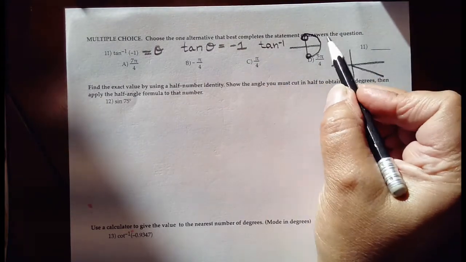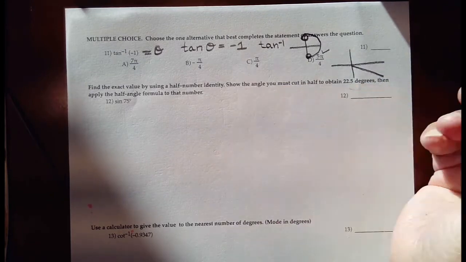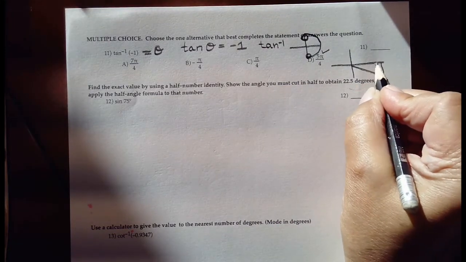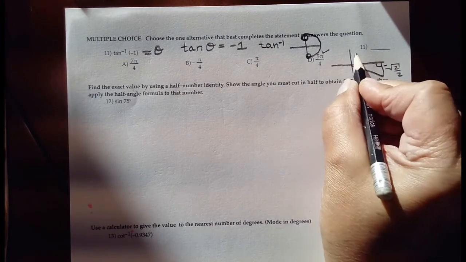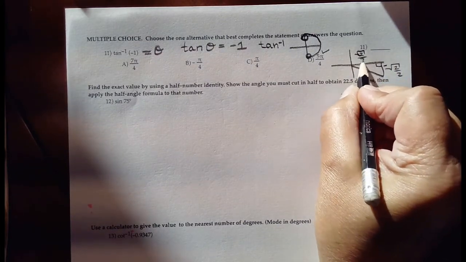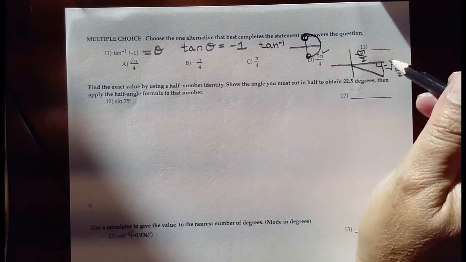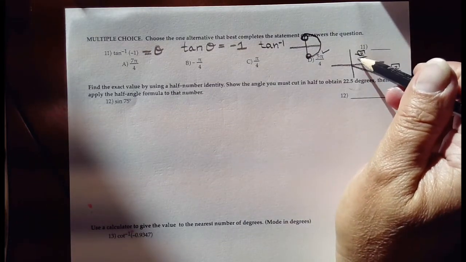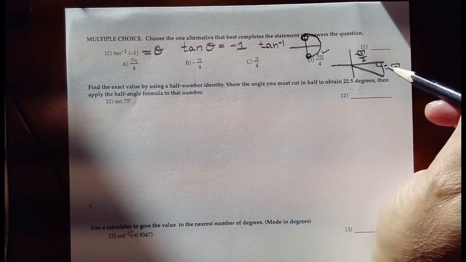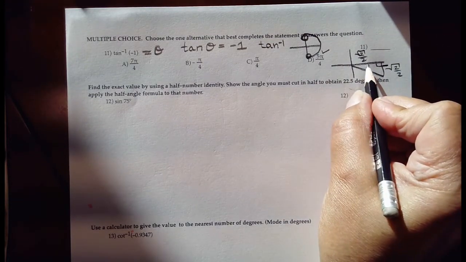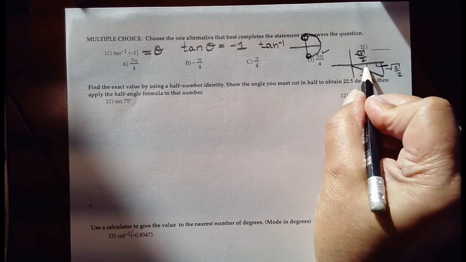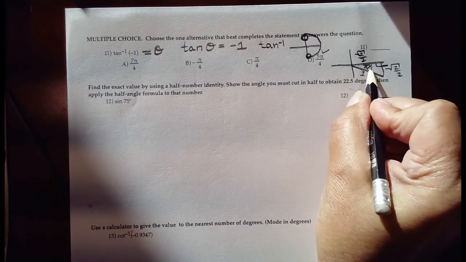You'd have to have a triangle like this, square root of 2 over 2 for one leg and square root of 2 over 2 for the other, and that way the tan would be negative 1. See, y over x would be 1, but it'd be negative 1 because of this negative right here. So that would have to be associated with a 45-degree triangle. So the reference angle is 45, and actually the same answer as the last problem.